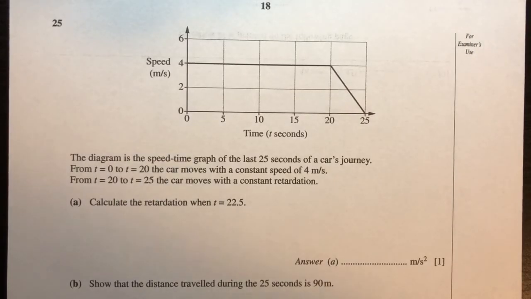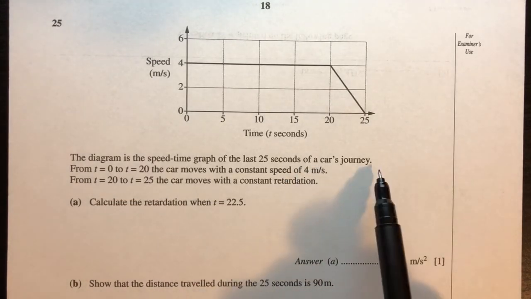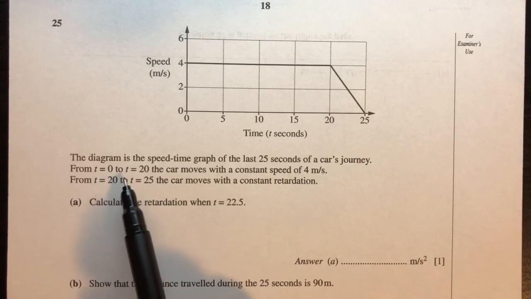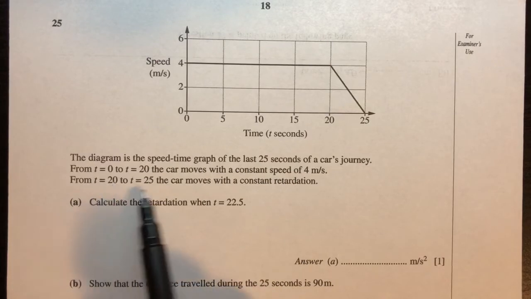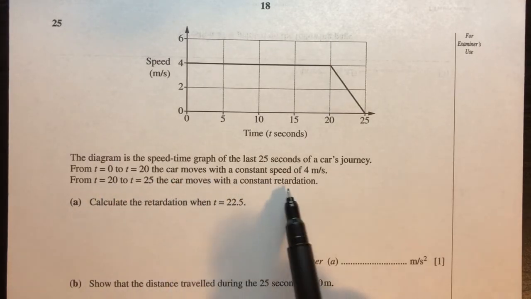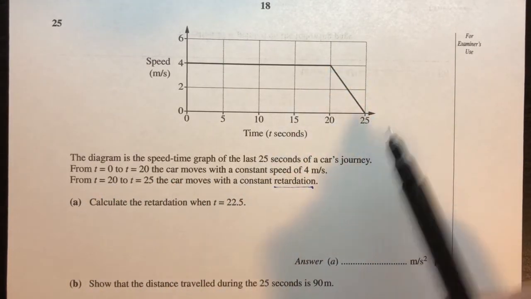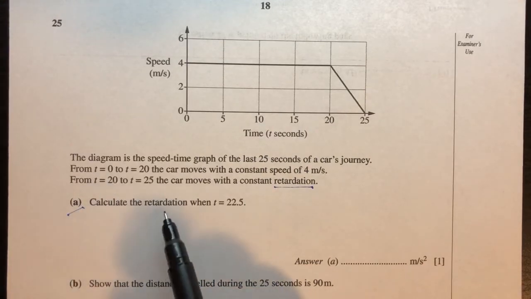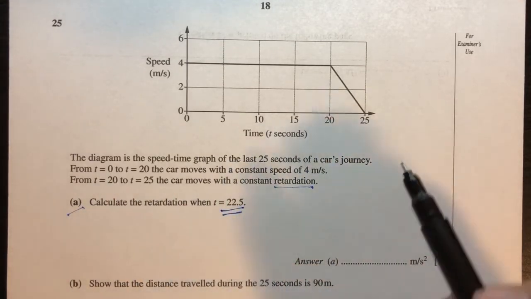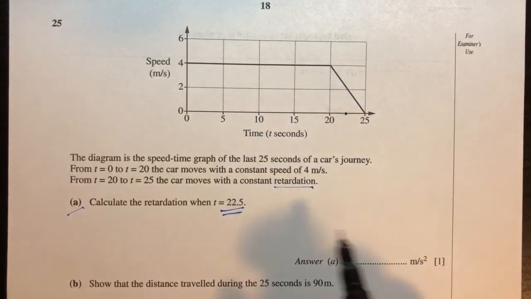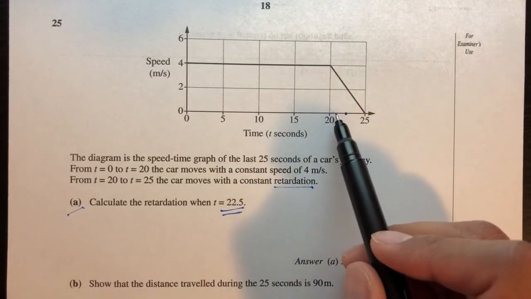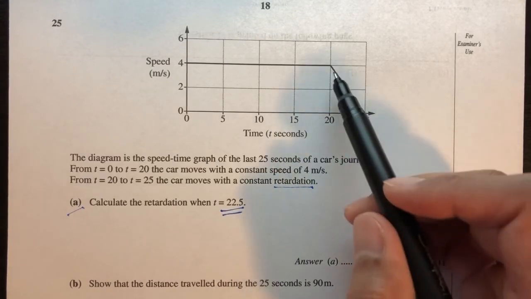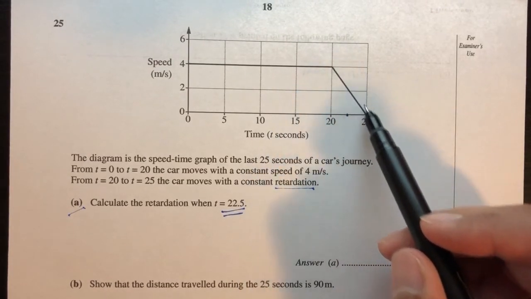Question number 25, the diagram is a speed-time graph of the last 25 seconds of a car's journey. From T0 to T20, the car moves with a constant speed of 4, and from T20 to T25, the car moves with a constant retardation, as you can see here. Now part A, find the retardation when T equals 22.5. It will be about here. On this line, the retardation is constant, so it doesn't matter if T is here, or here, or here. It will be the gradient of this line.